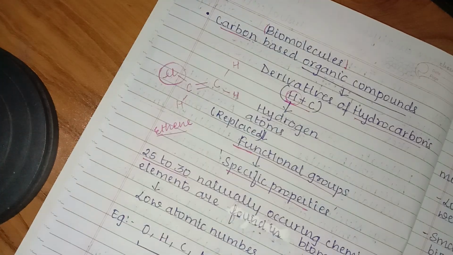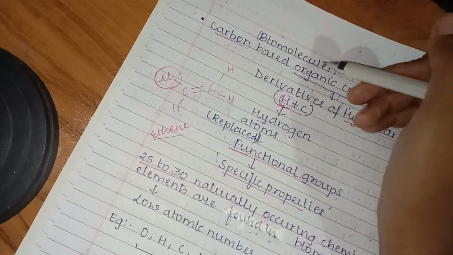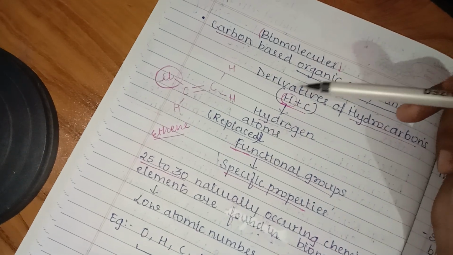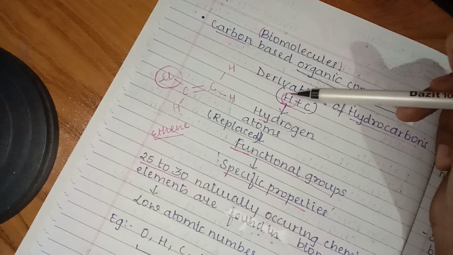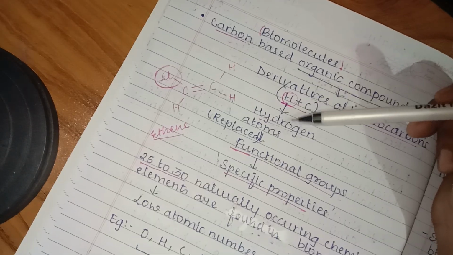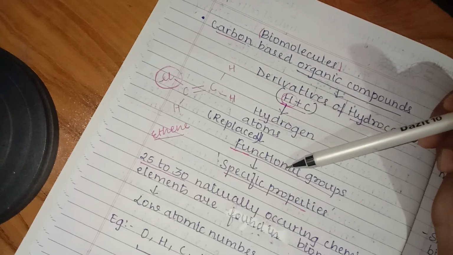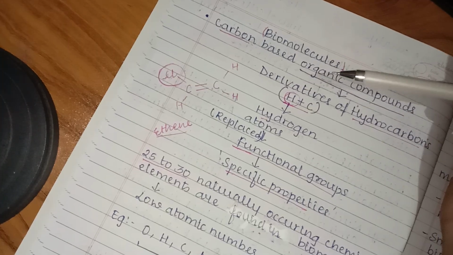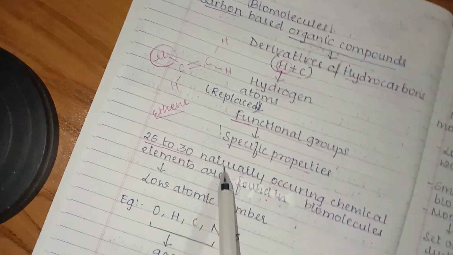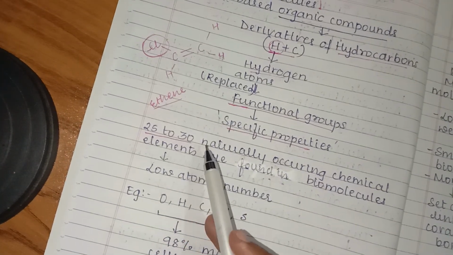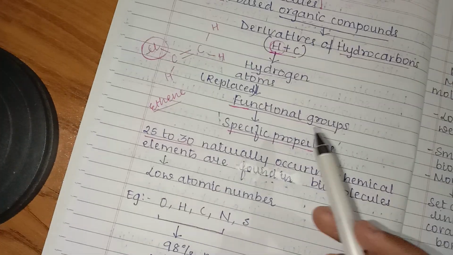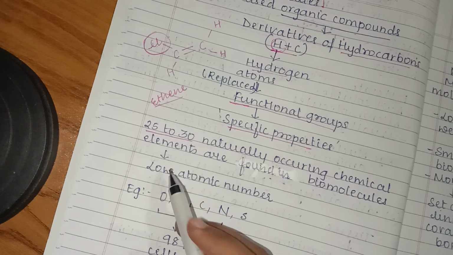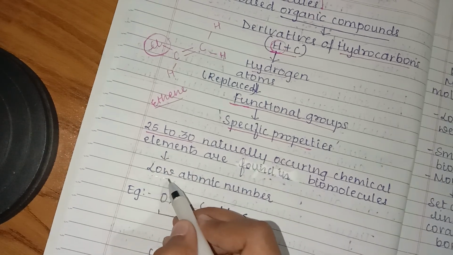So just to summarize, biomolecules are carbon based organic compounds which are derivatives of hydrocarbons, in which mostly the hydrogen atom, in 99% of cases, will be replaced by some functional group, which will confer specific properties to that organic compound. Out of all chemical elements, 25 to 30 naturally occurring ones are found in biomolecules, and these elements don't have a high atomic number, they have a low atomic number.